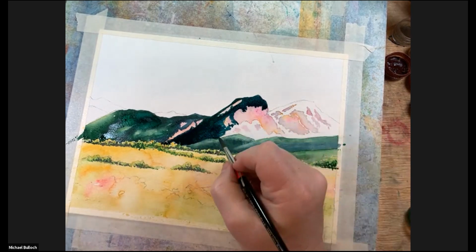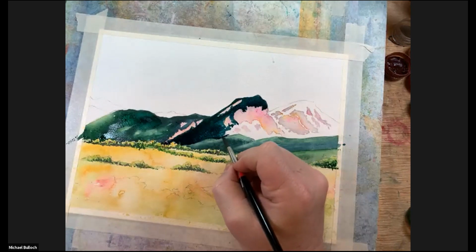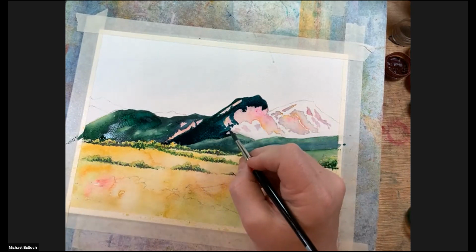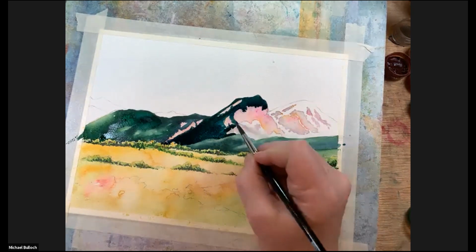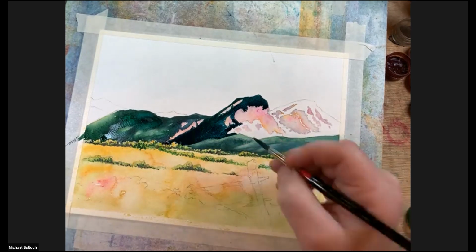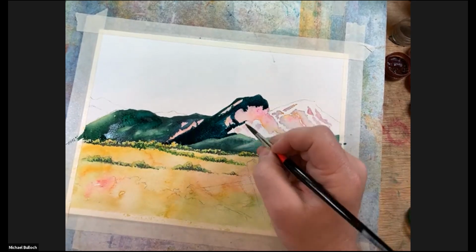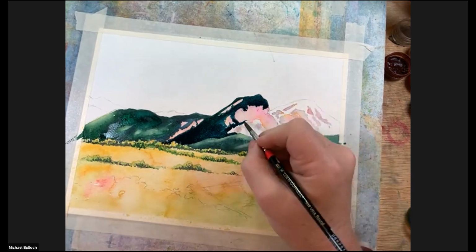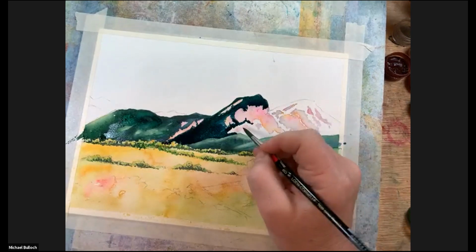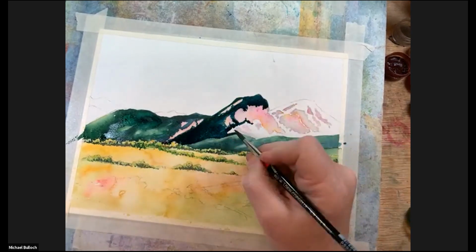Pick up some more of that. And these may go a little darker eventually as well. We'll have to see what we think after we get some of the rest of this going.